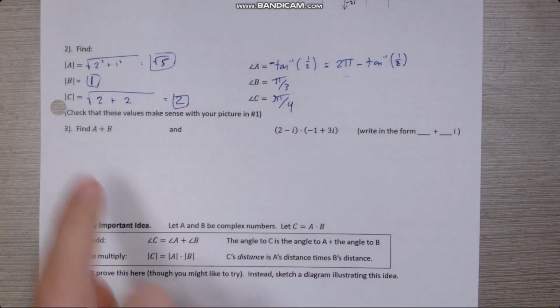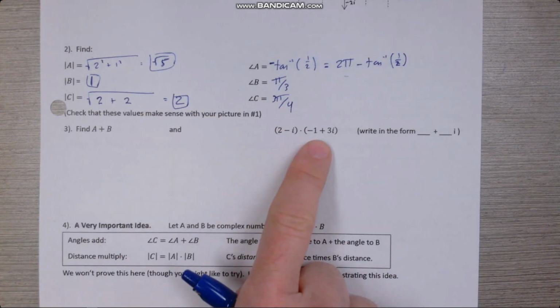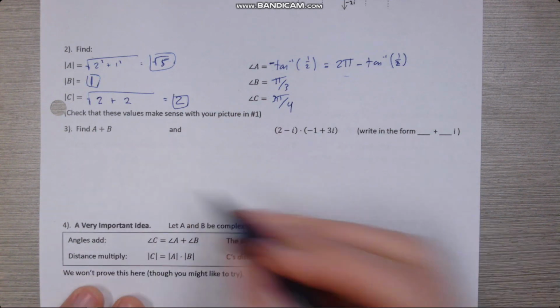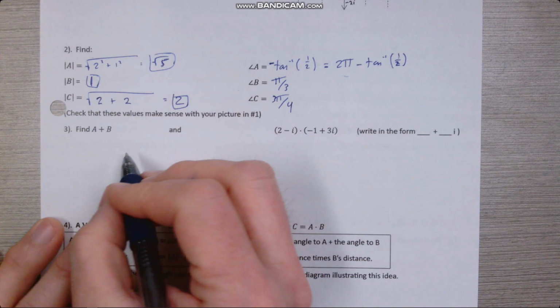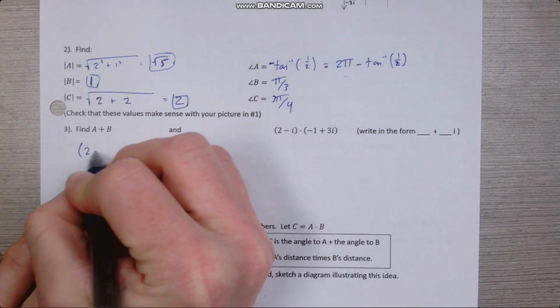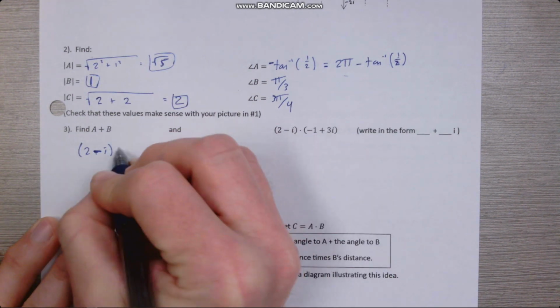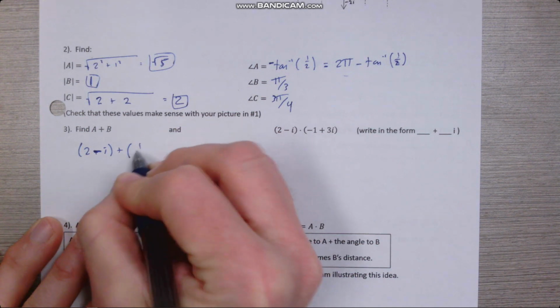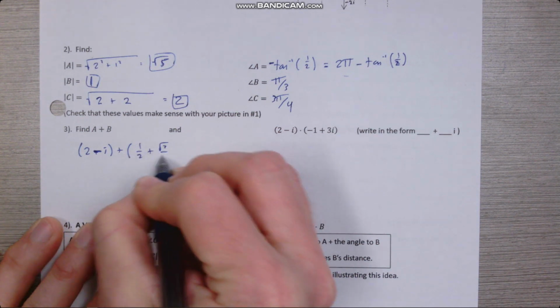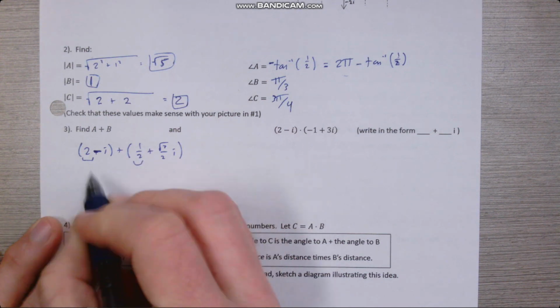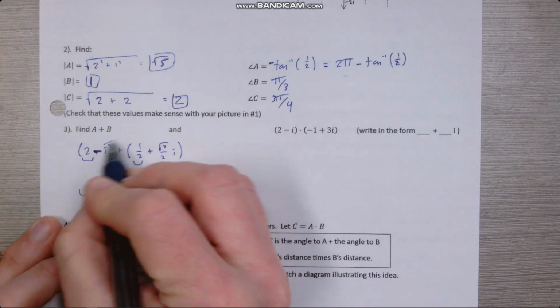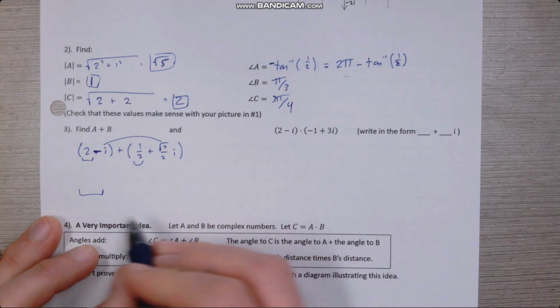I think you learned this last year, how to add and multiply complex numbers, but just a quick review. When you're adding them, you add the components separately. So A was 2 minus i, and then B was 1/2 plus root 3 over 2 i. So you combine the real parts together to make a new real part, and then you combine the imaginary parts together to make a new imaginary part.